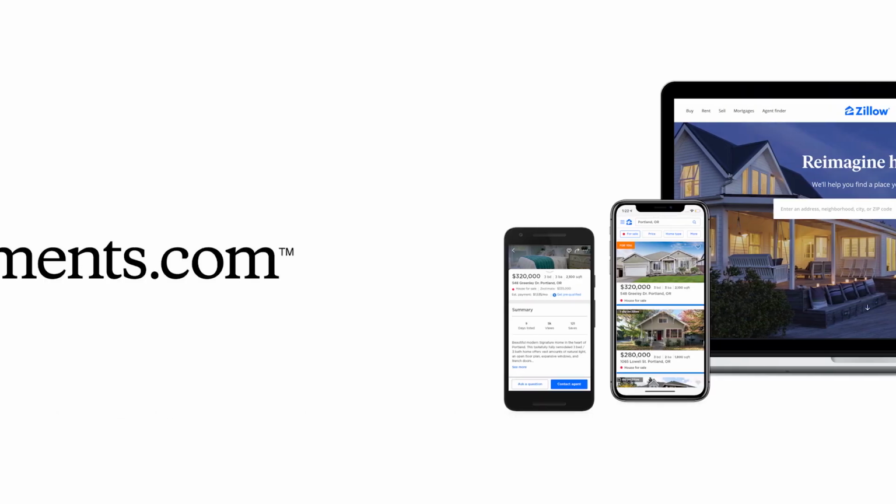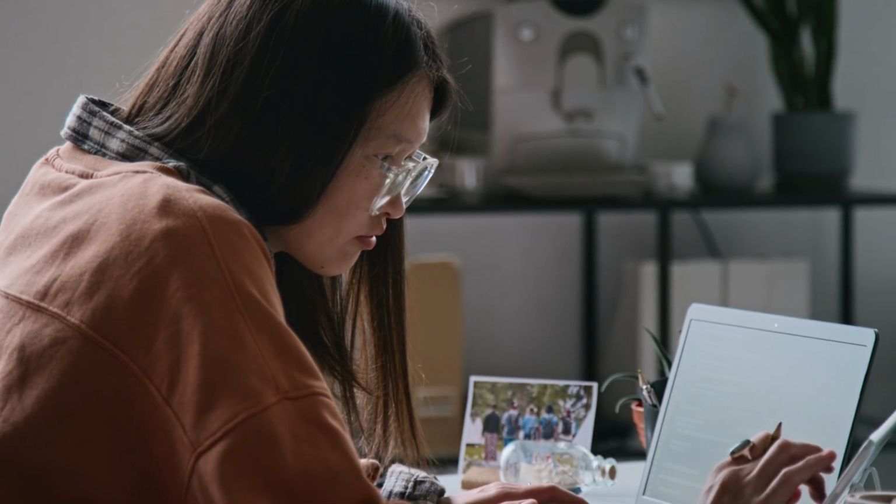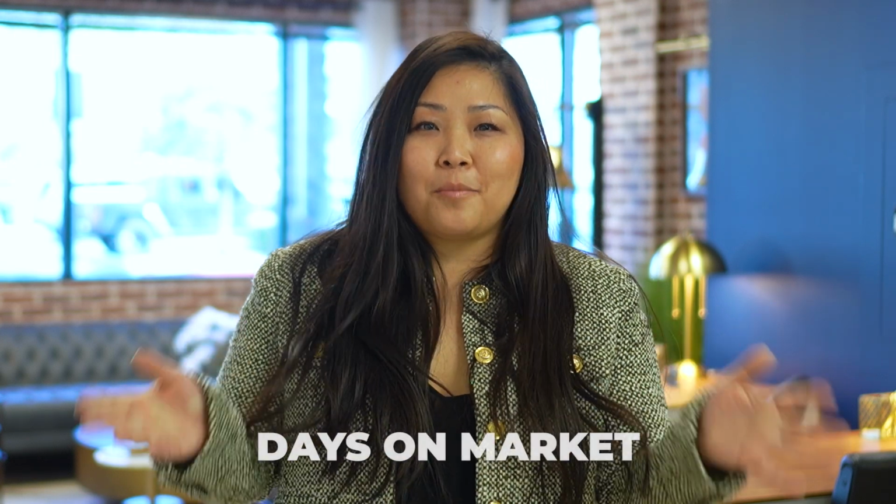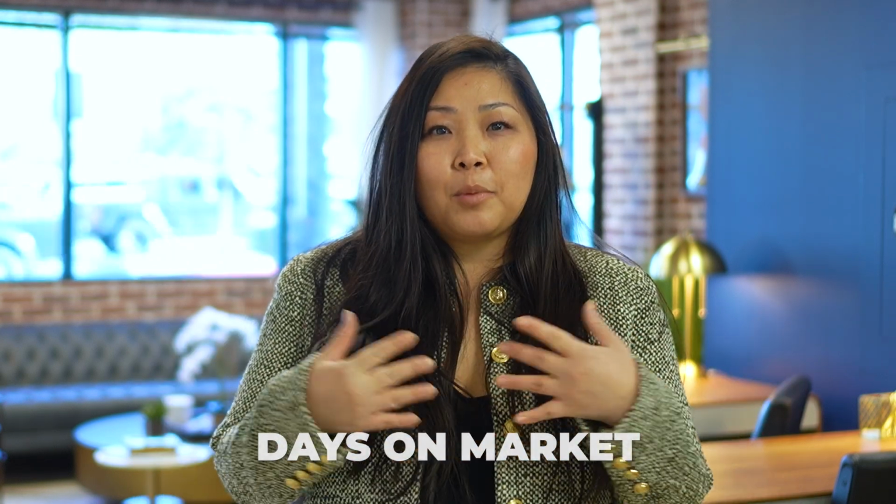Estimating rent. I like to use platforms such as Zillow or apartments.com to see what the average rent around that area is generating. Something to know, it's not just rent that we're looking at, but days on market. How many days is this property going to be listed for before we find a potential tenant? If it's sitting on the market for a longer period of time, just know it's going to be more difficult and longer to get a tenant in place.